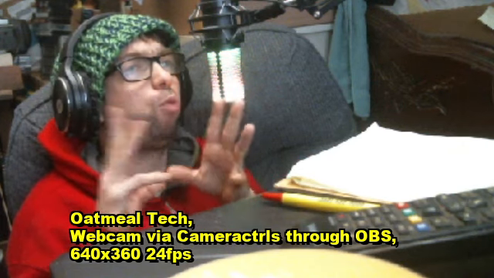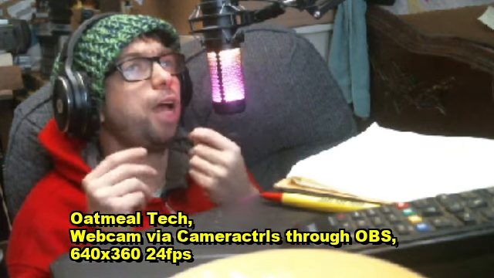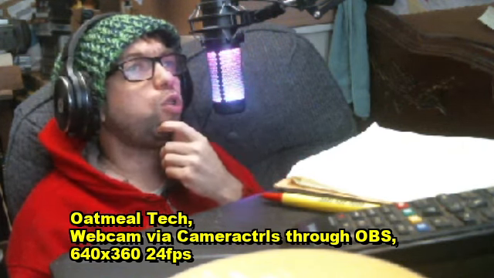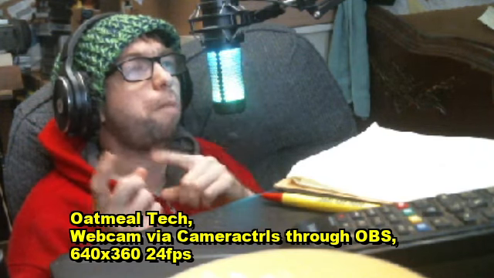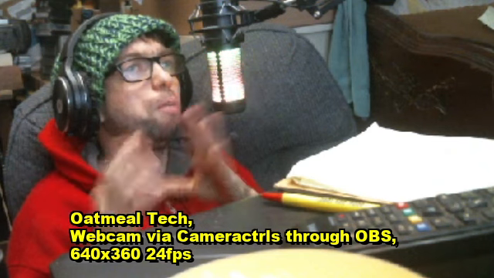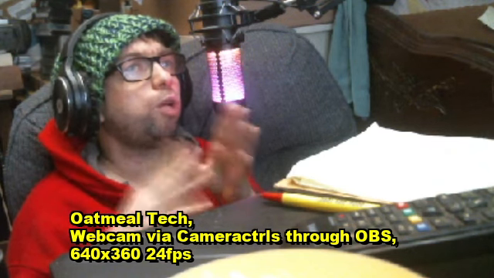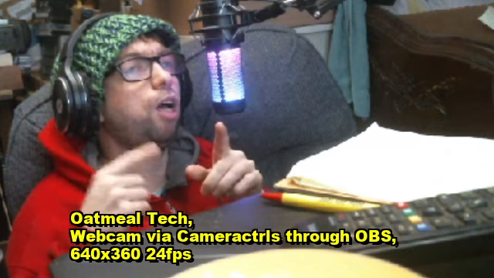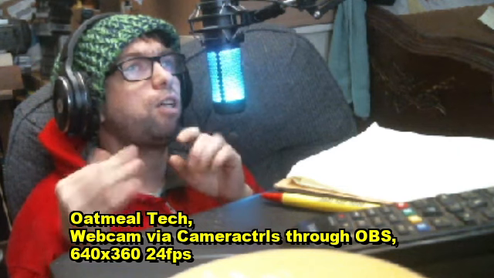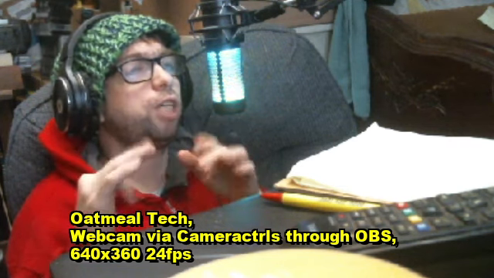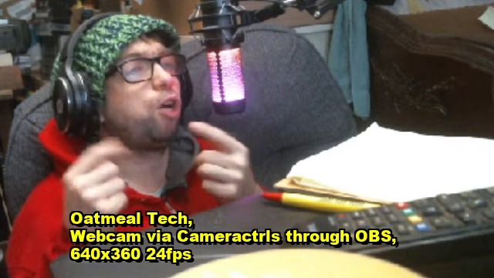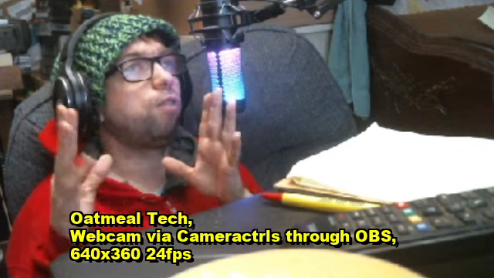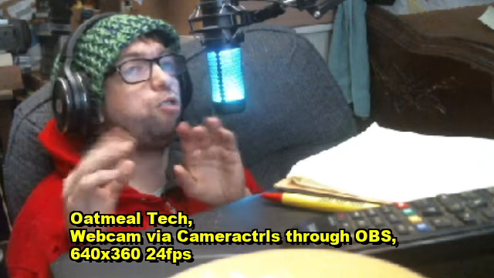One of the problems that I've had with OBS is when you're changing things up and going back and forth and you come back to a camera, it resets and you have to readjust the settings manually. You have to go into the settings of the camera.